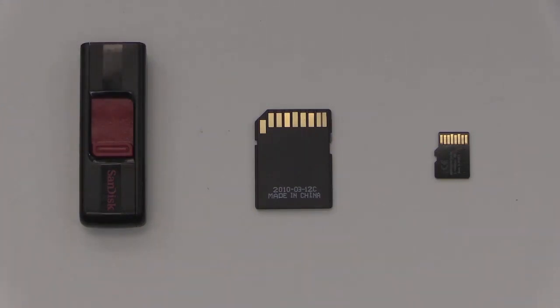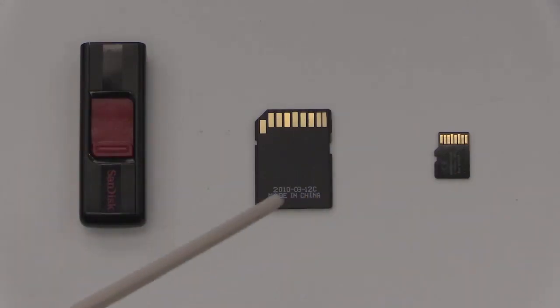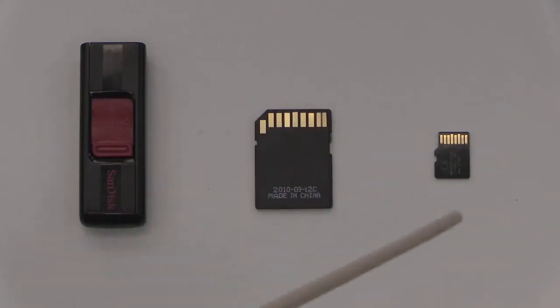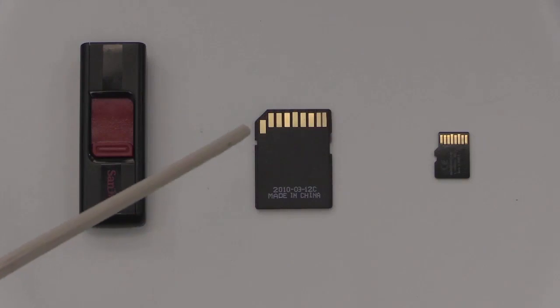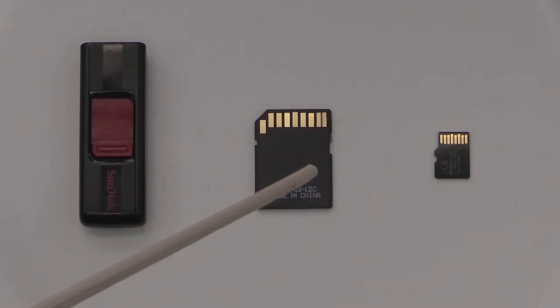So, and you could lose them very easily, so watch out for that. But you can see the size difference between the three of these. Now, with these, you'll usually use these SD cards on a smartphone or something, or on a digital camera or camcorder. But how can you move the data to your computer?